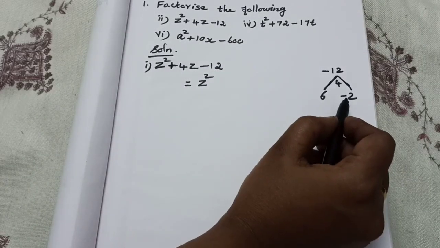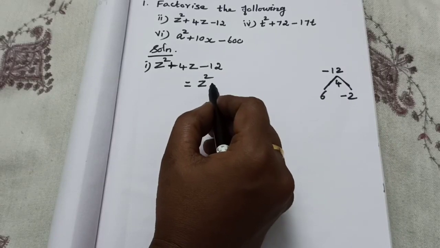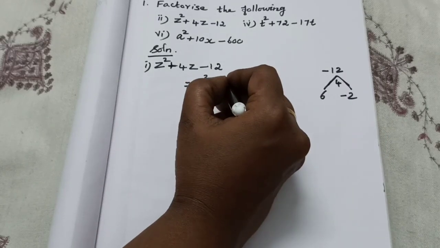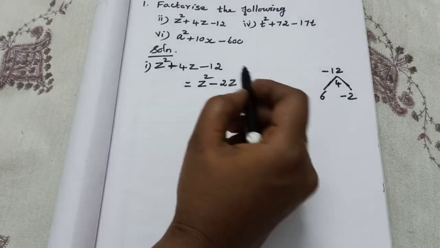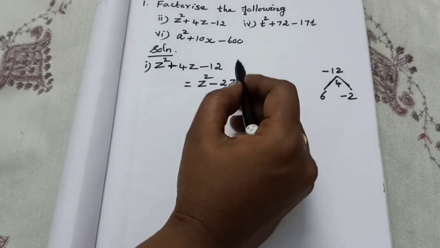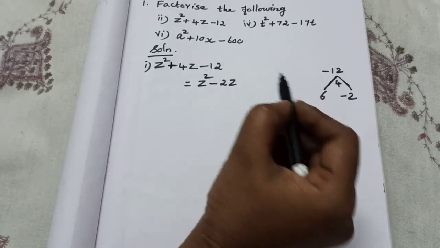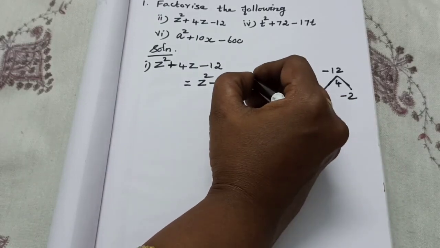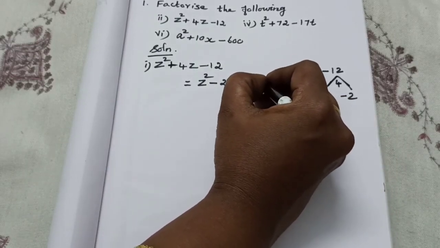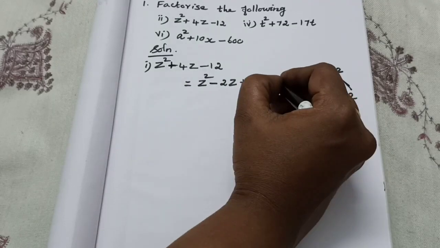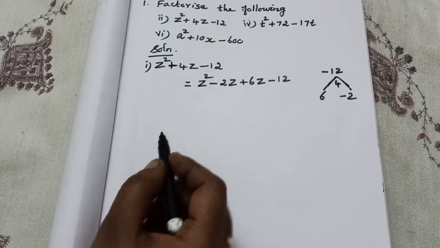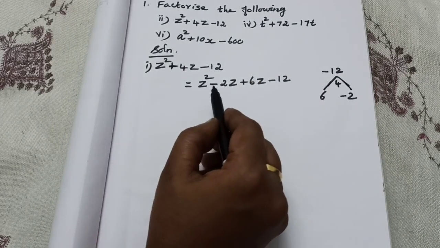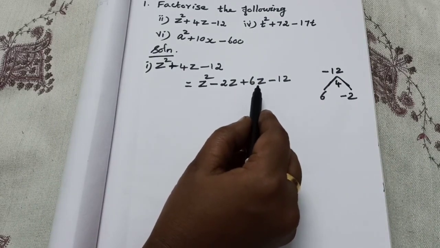Then here minus 2, shall we write first? Smallest number, first you should write it. Okay, minus 2z. Here the big number is given, so the nearest number we have to write. Okay. Then plus 6z minus this 12. Correct? Then z square minus 2z plus 6z minus 12.